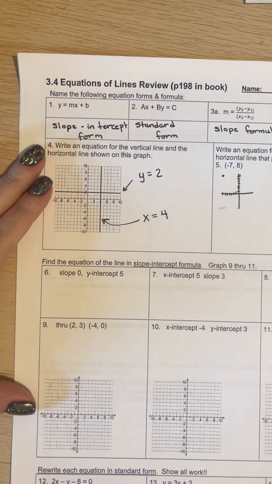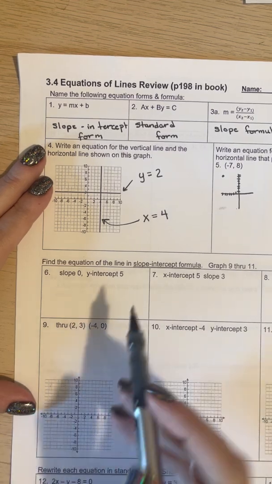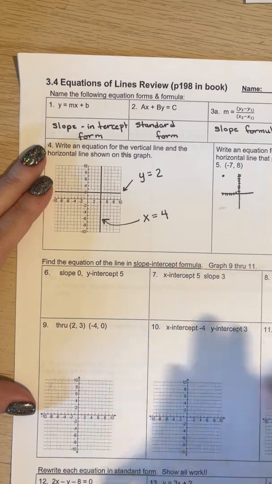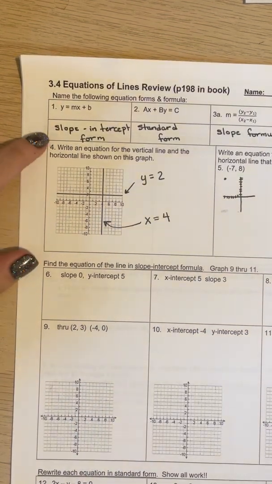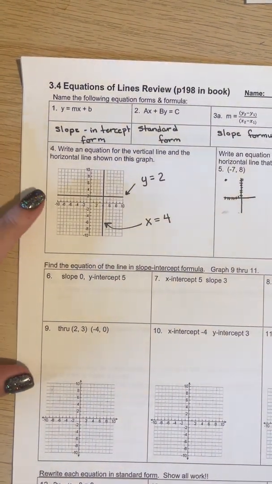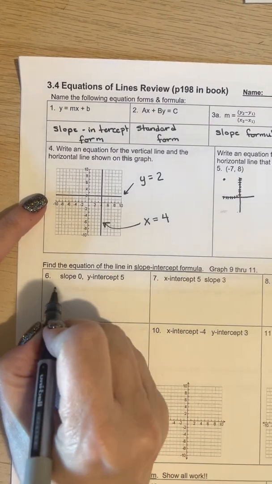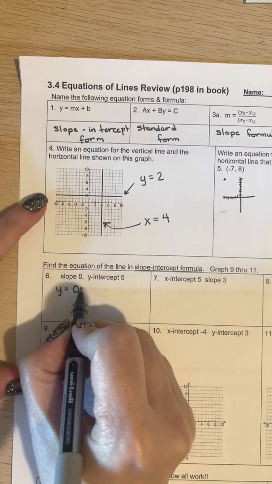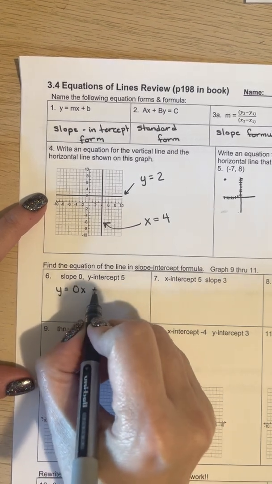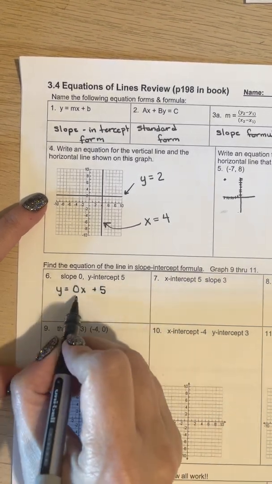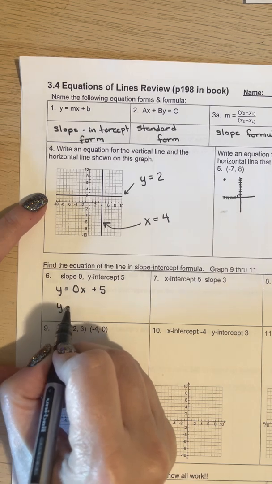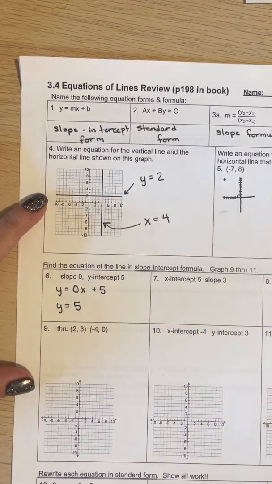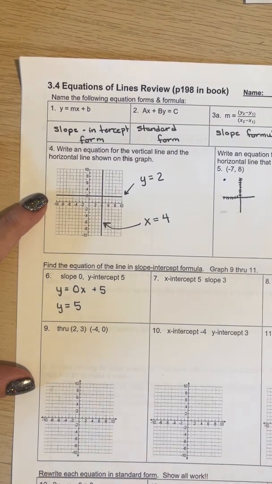All right. So it says to write our equation in slope-intercept format. Just to remind you, there's slope-intercept format. That's the one most of us like to write. So this would be y equals 0x plus 5. Now, when you simplify that, the 0x just goes away, so you just get y equals 5.